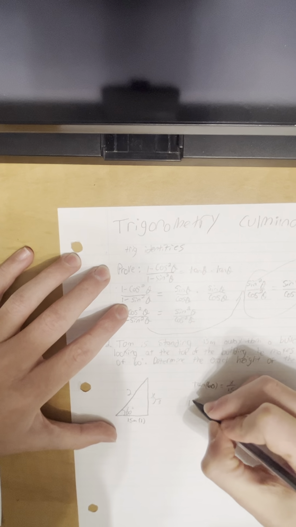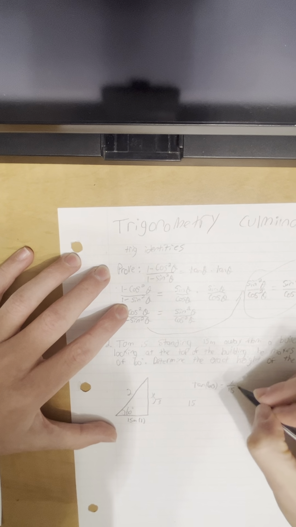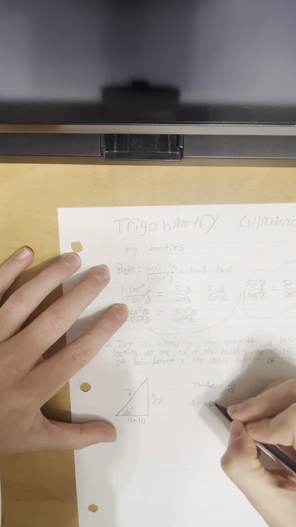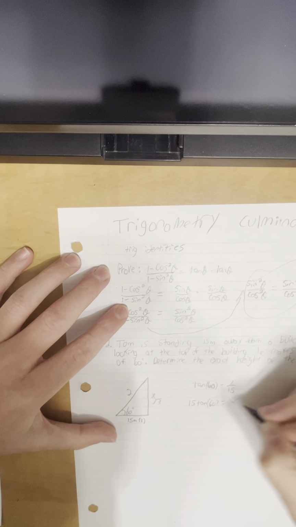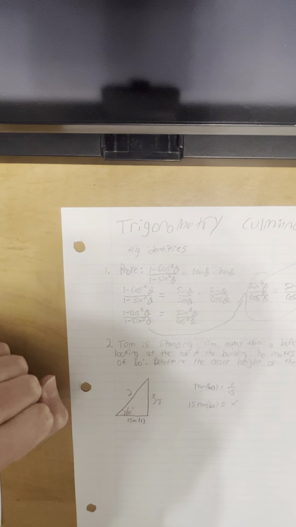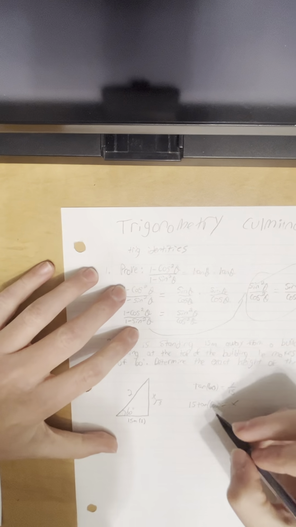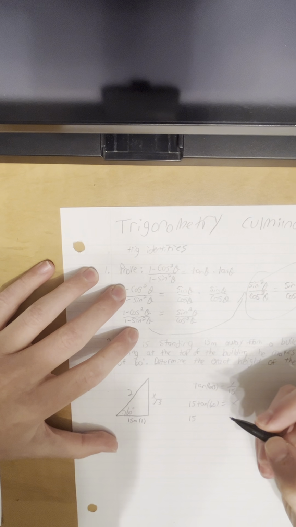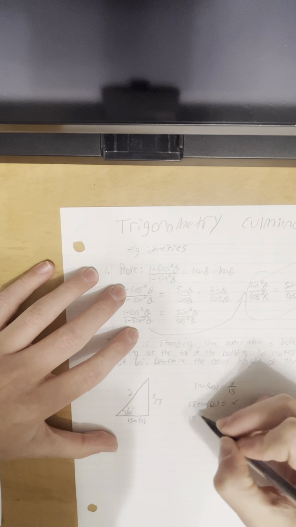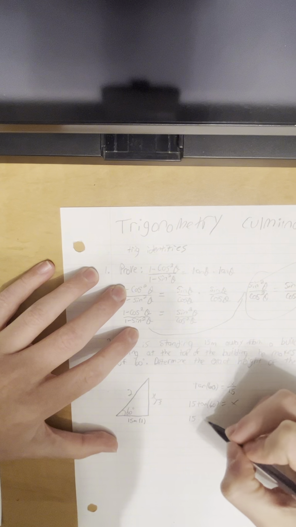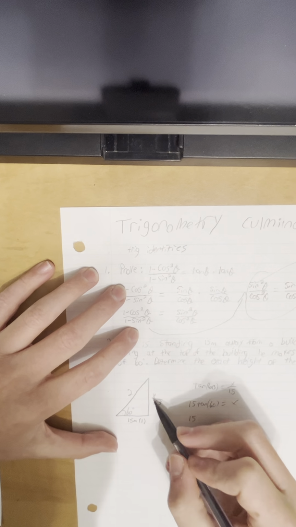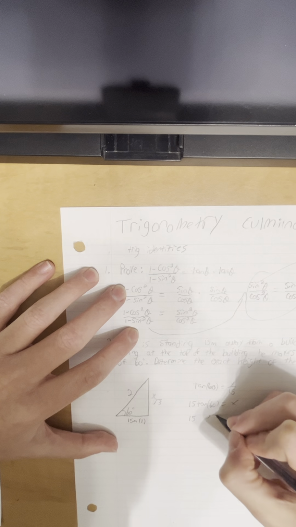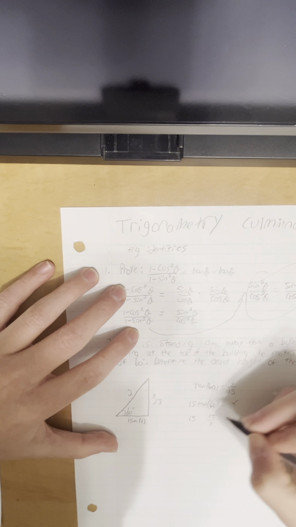Now we just want to get x by itself, so we're going to move 15 to this side. 15 tan 60 equals x. We want to get the exact value of tan 60 here. So 15 tan 60, opposite over adjacent, is equal to root 3 over 1.